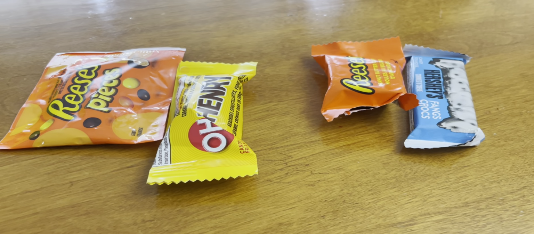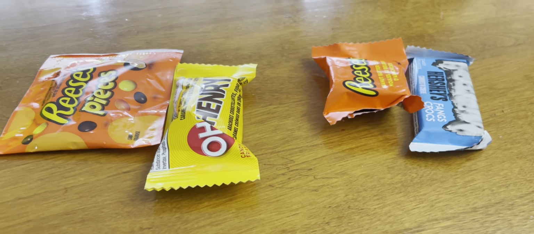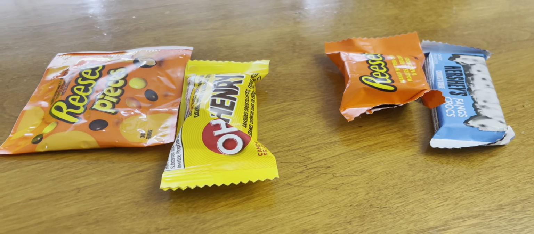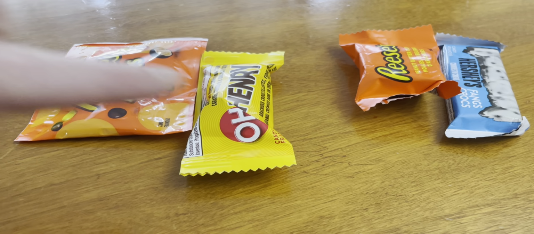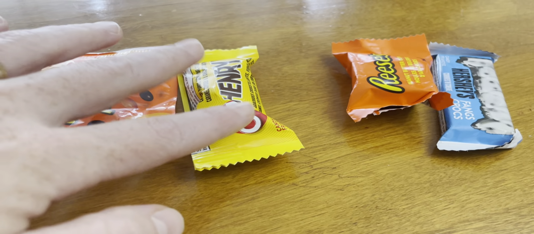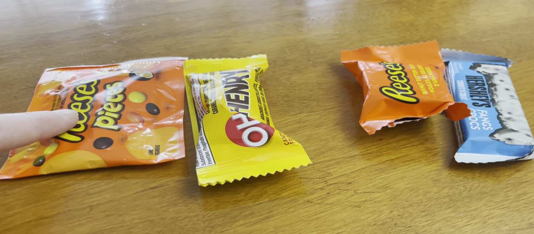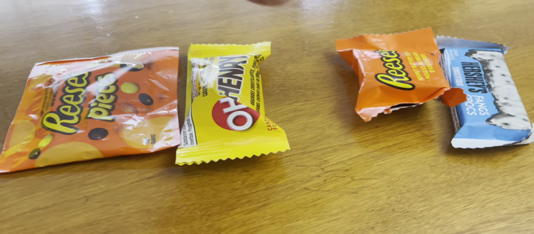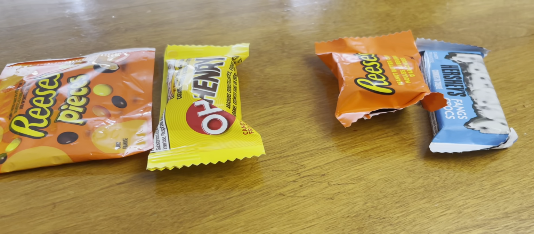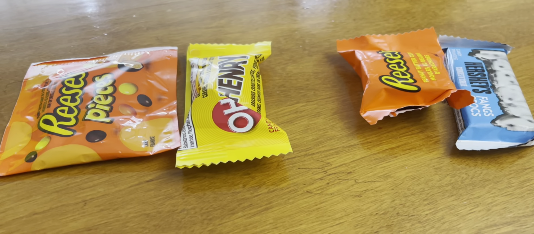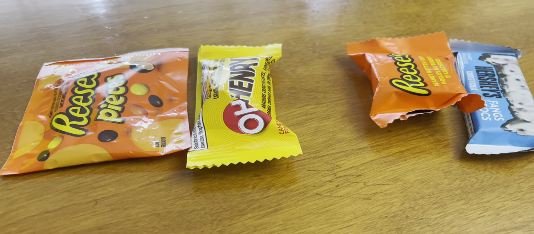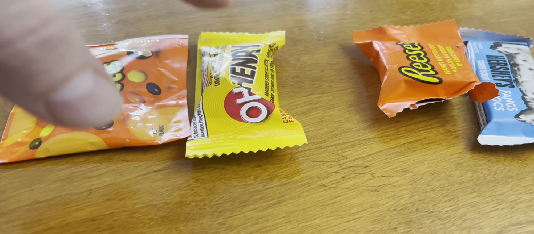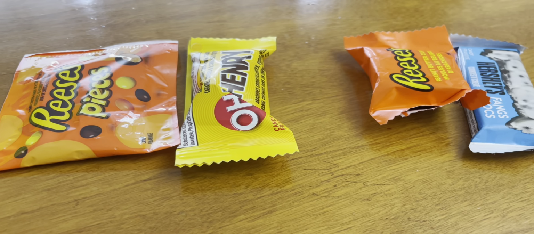So just to quickly recap, what is a double displacement reaction? Think about a double displacement reaction as being you've got two compounds, two ionic compounds. One is Reese's Pieces as your cation, bonded to Oh Henry as your anion. The other compound is Reese's Peanut Butter Cup, bonded to a Hershey's bar as your anion. So the Reese's are the cations, and the chocolate bars are the anions.